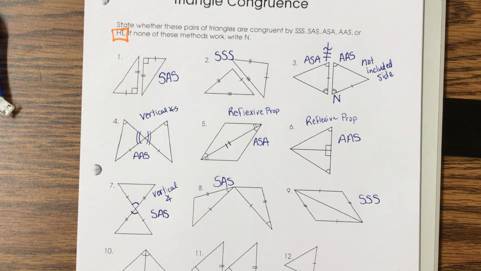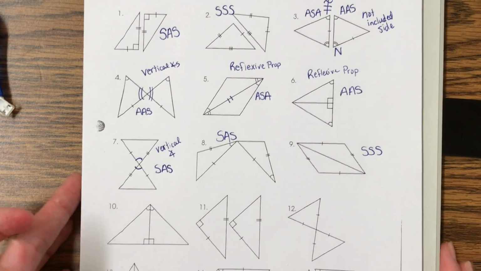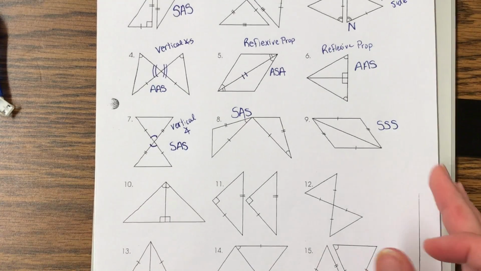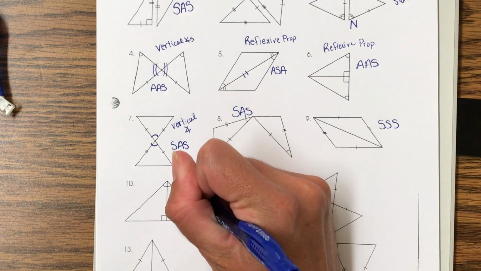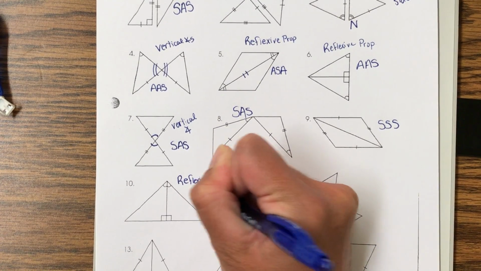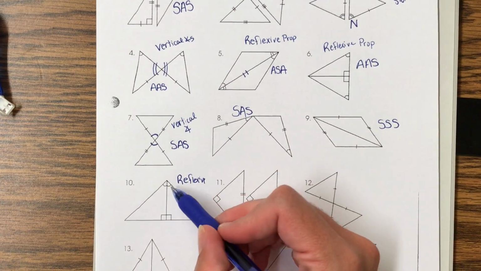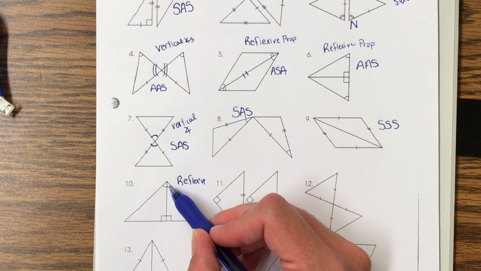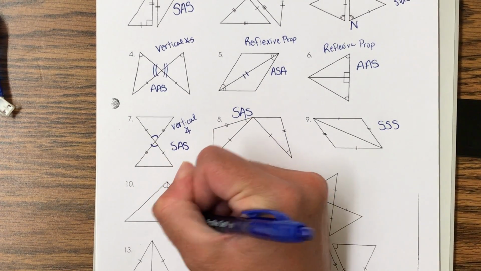And in number 10, I have, again, the reflexive property with the two sides being stuck together. So I have enough information using angle, side, angle.